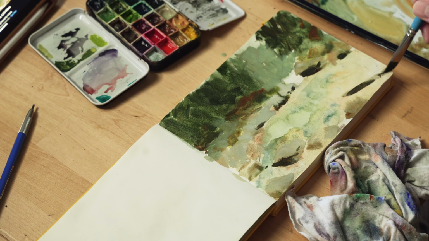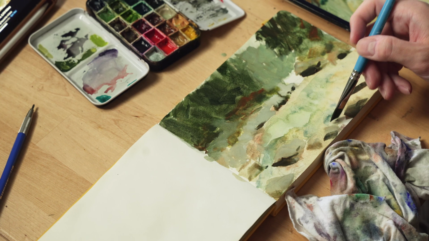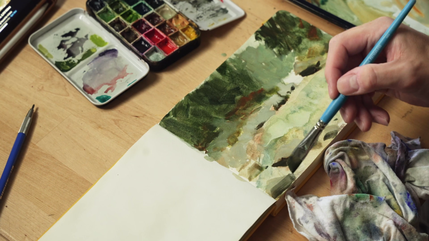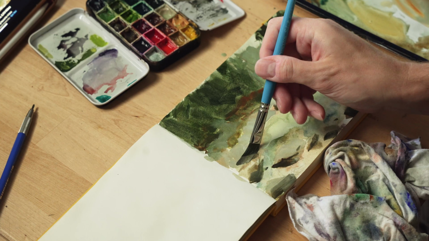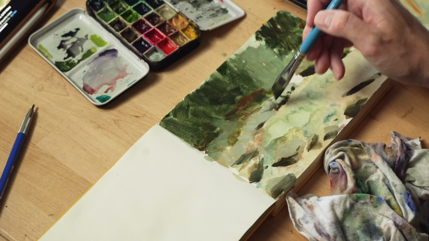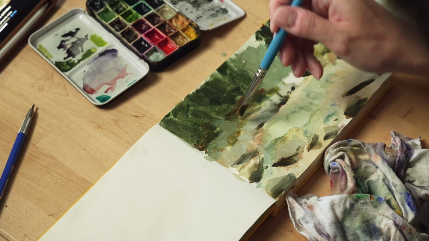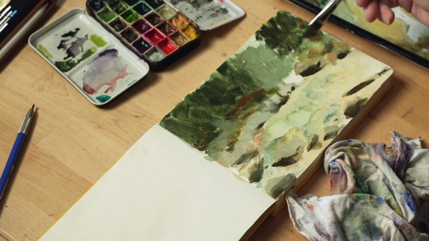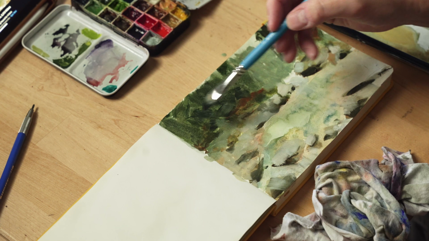Once you start simplifying all the forms, all the elements in the landscape, you can assign 1 single value to each of them. This will help you arrange all these values in a way that makes the painting readable, in a way that adds the right sense of depth.